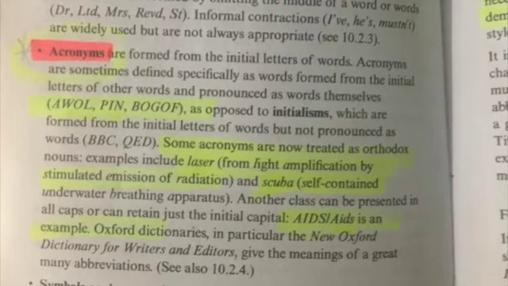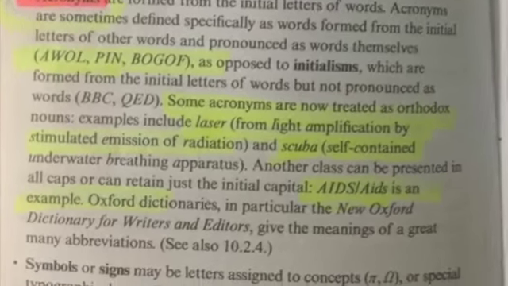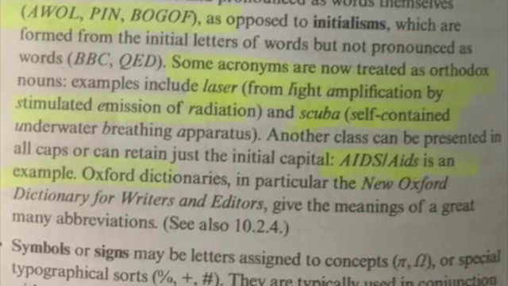Now, I just want to pause there for a second because I want to look at these 2 words. In any grammar book or any place you're looking to find what acronyms are about, you will usually get these 2 examples, laser or scuba. The reason is that they don't want to give away the fact that acronyms are made up of capital letter words and capital letters alone.